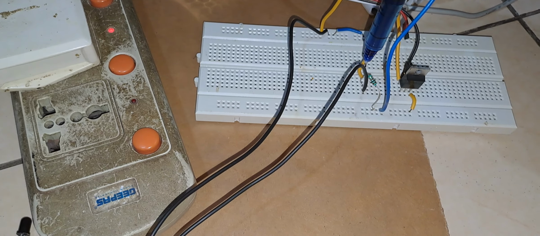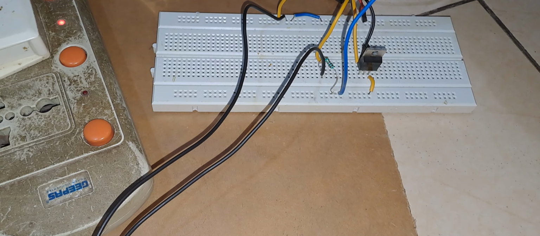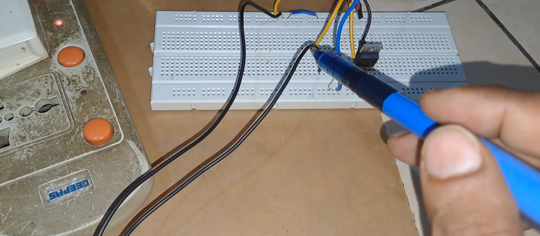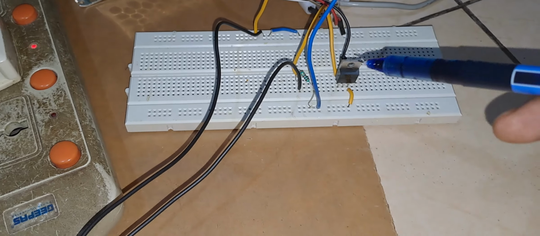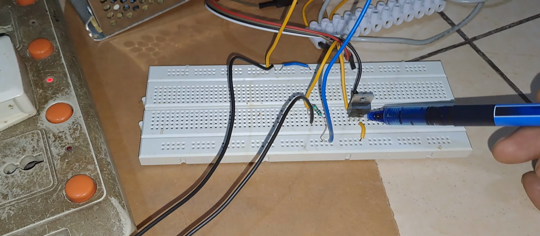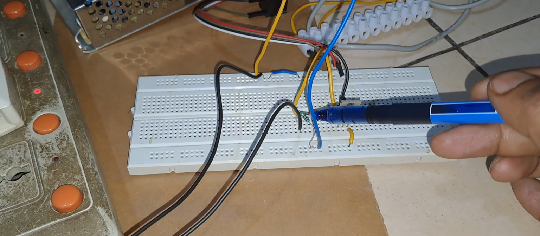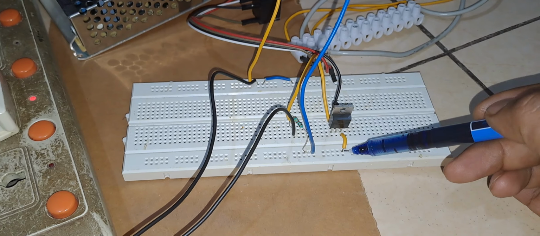The negative terminal of the proximity switch is connected to a 1 kilo ohm resistor, and the same terminal is connected to the IRF 840 MOSFET gate. The negative terminal from here is connected to the minus of the proximity switch. This is a 1 kilo ohm resistor, used to drain the charged capacitance in the MOSFET gate. So this 1K resistance is used as a biasing resistance for the MOSFET. The source of the MOSFET is connected to the ground.